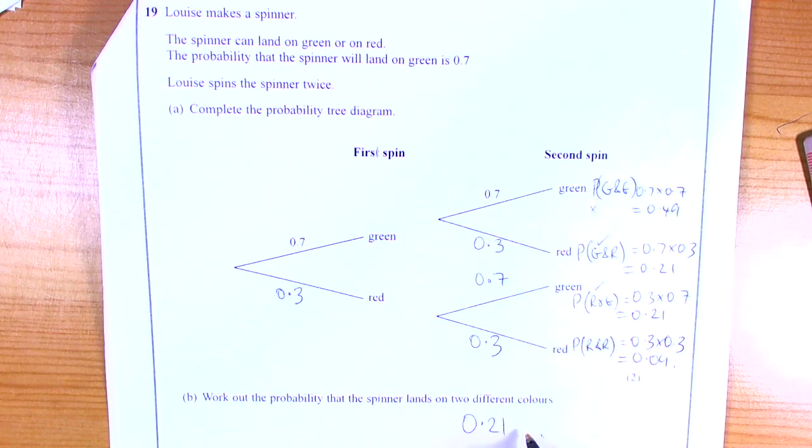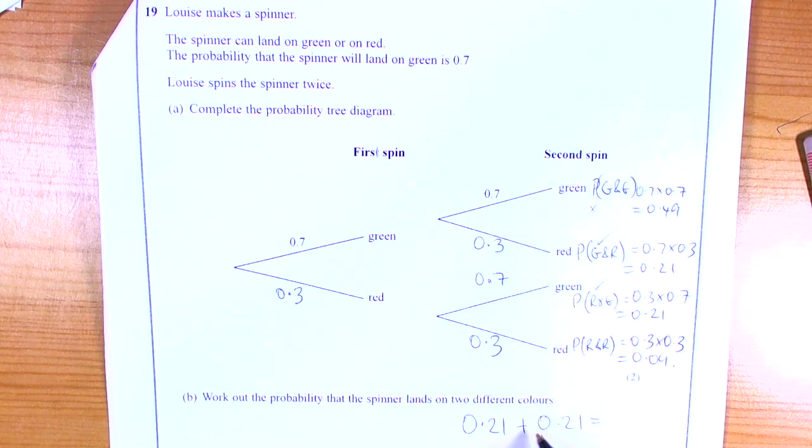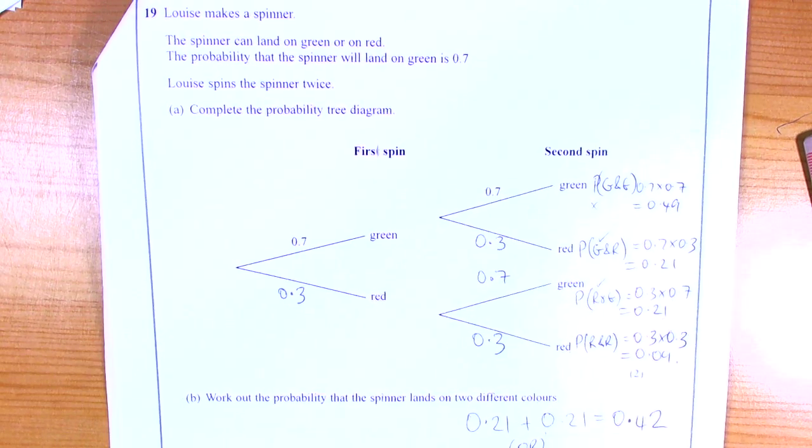So basically this question is saying 0.21 plus 0.21, which were the probabilities of getting two different colours, added together because either of them counted. So that was the or situation, was basically saying that one or that one, which means we add the probabilities. So the answer will be 0.42.